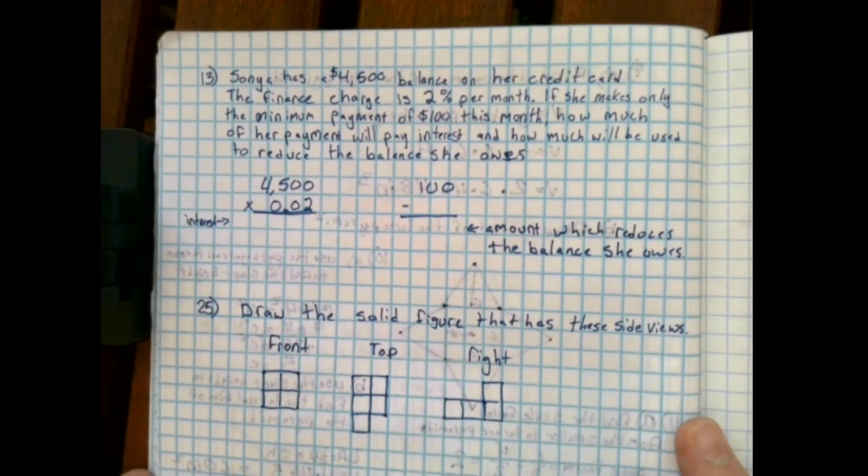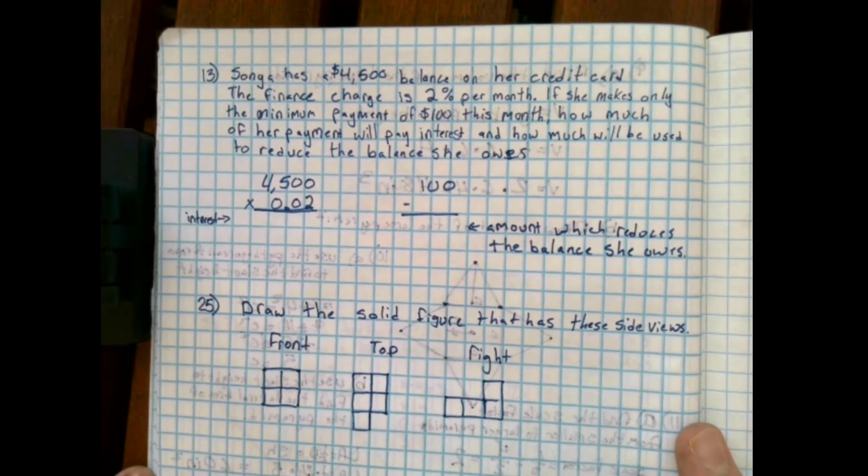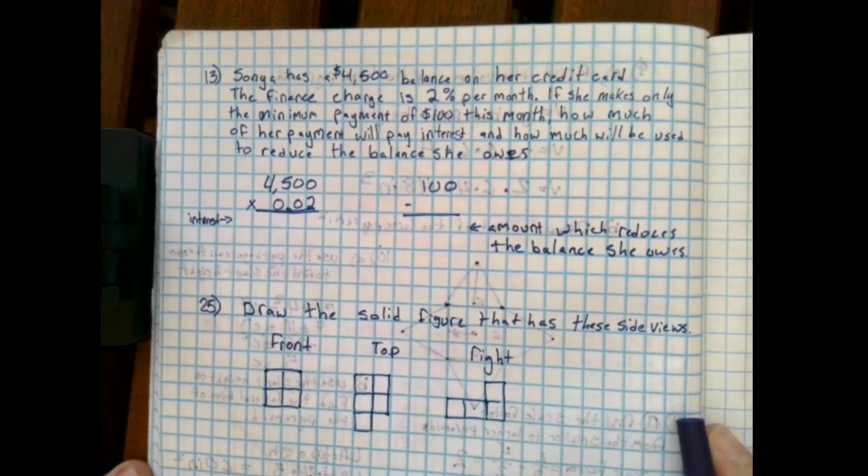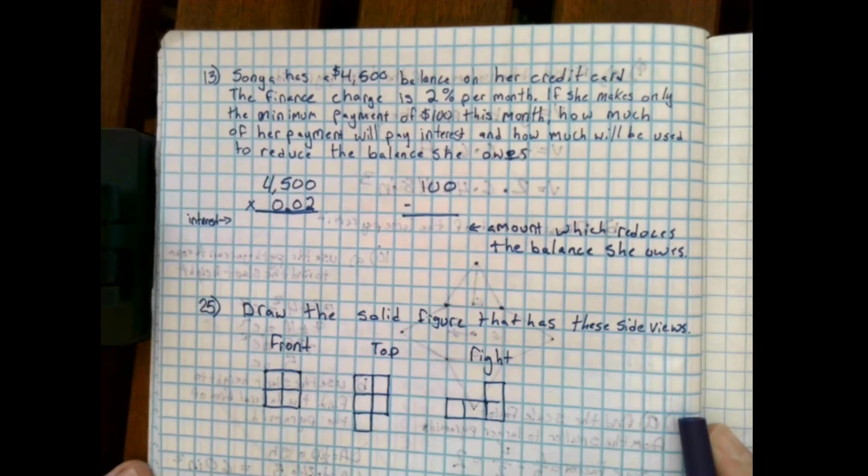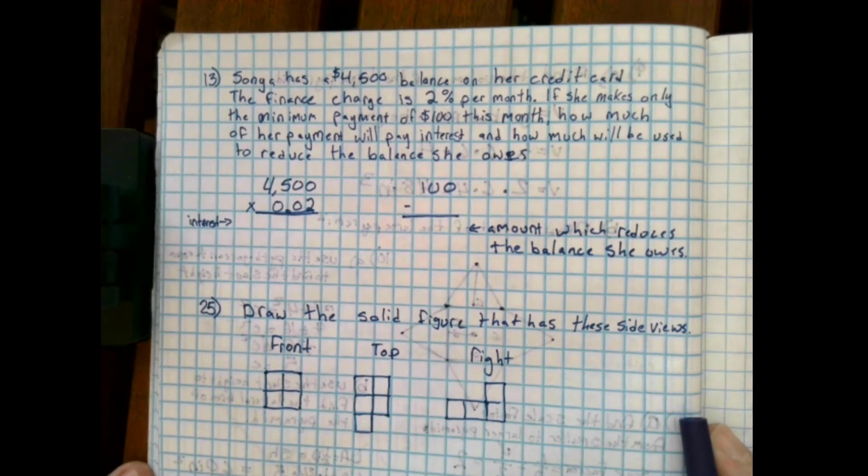Now, our next star problem is question 13. Question 13 says Sonia has a $4,500 balance on her credit card. The finance charge is 2% per month. If she makes only the minimum payment of $100 this month, how much of her payment will pay interest, and how much will be used to reduce the balance she owes?